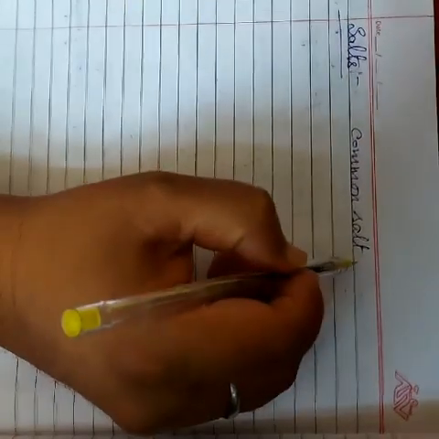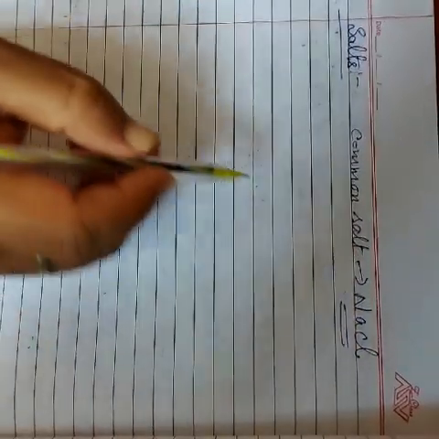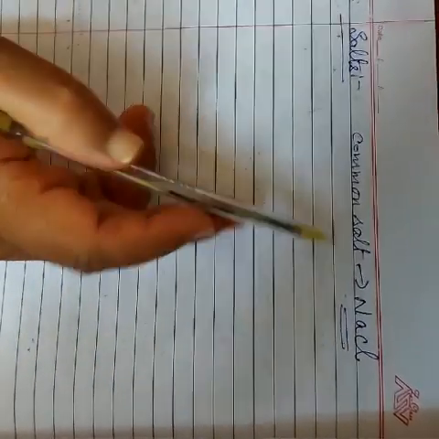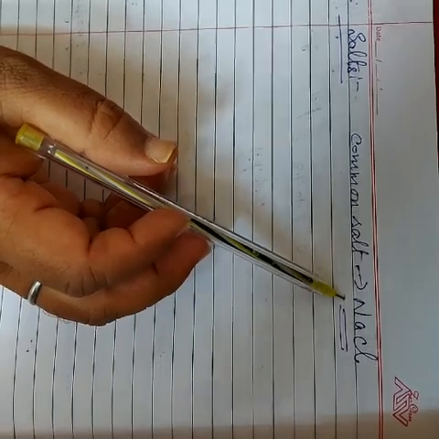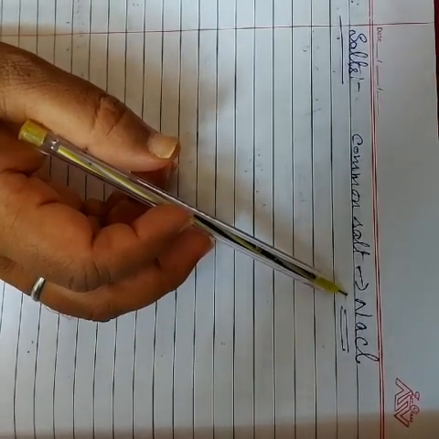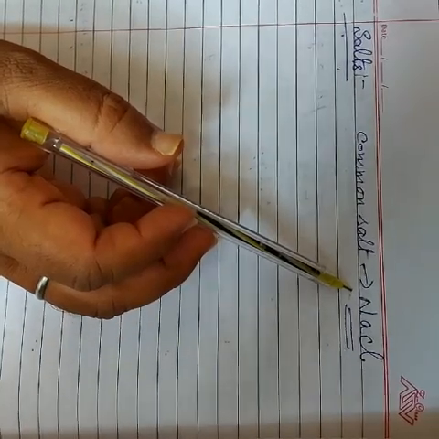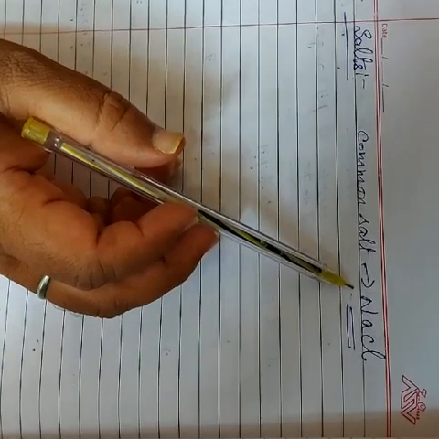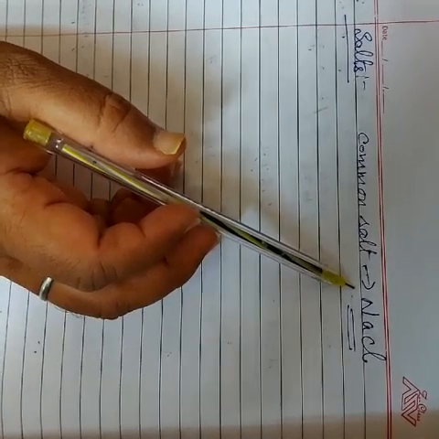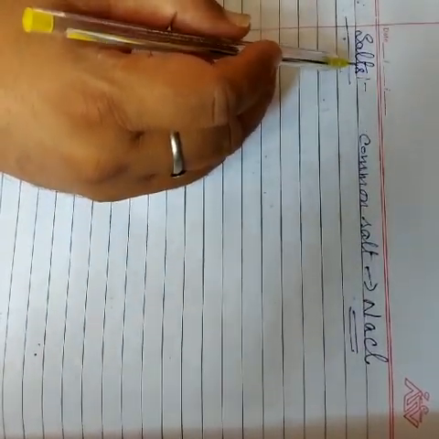In science, common salt is sodium chloride. We get sodium chloride from sea water with the help of evaporation or distillation. It is brown in color at first; after removing the impurities through the distillation process, it becomes white in color. Different types of salts are there.